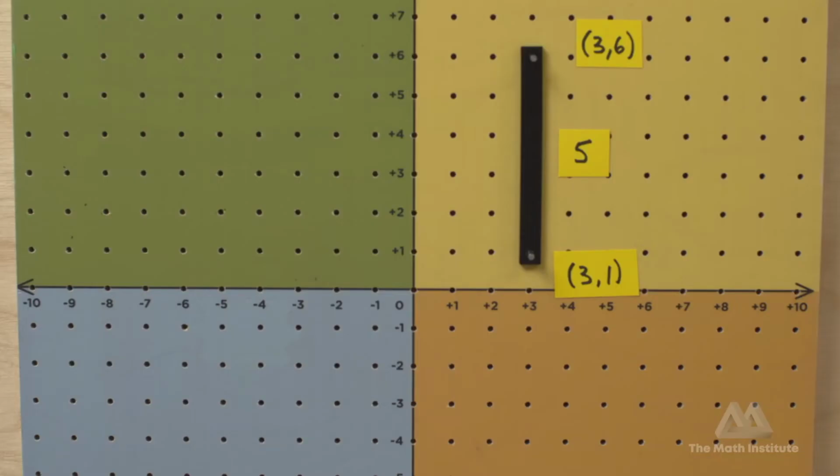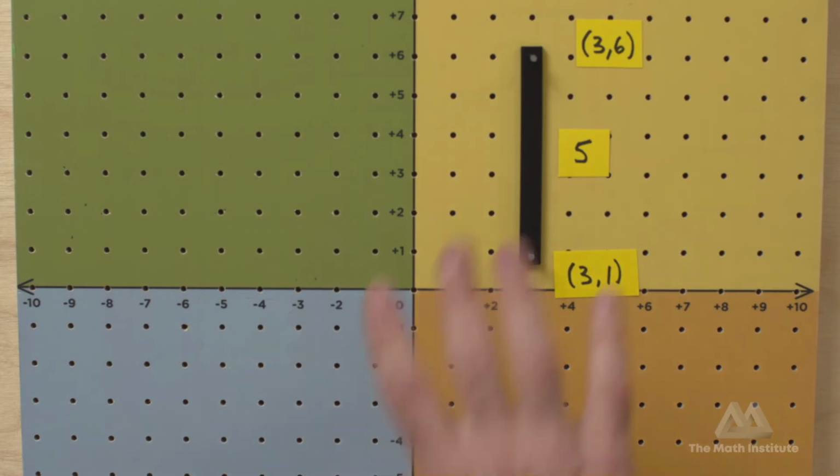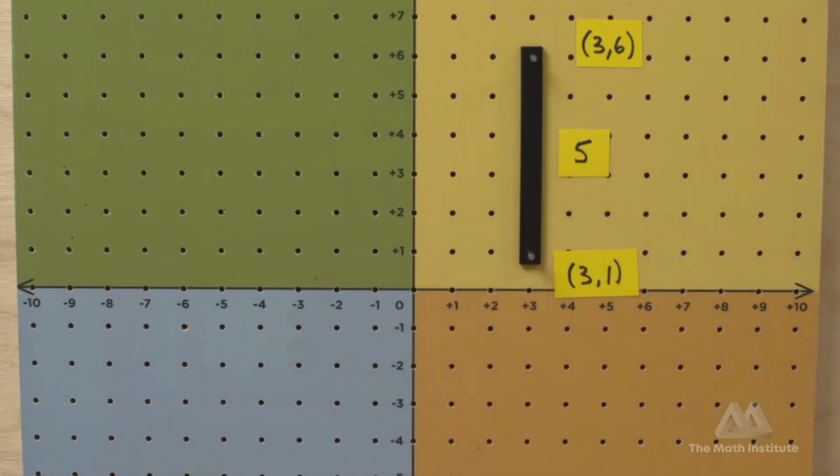Now, when we have things all in the first quadrant, it's a little bit easier to see that subtraction rule. And in fact, even before students know anything about negative numbers and how to do subtracting with negative numbers, they can work all in the first quadrant. So we can make this work as difficult or as simple as we would like.